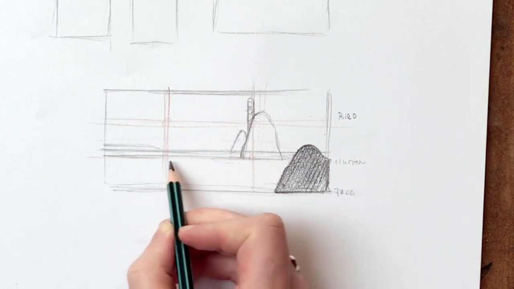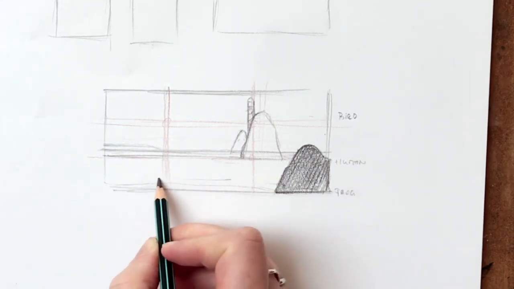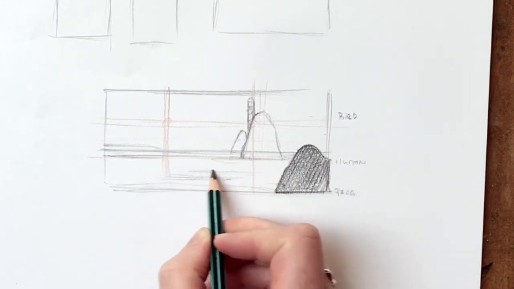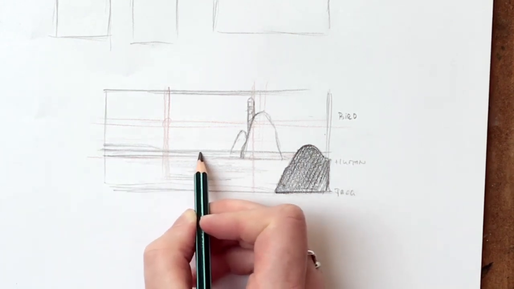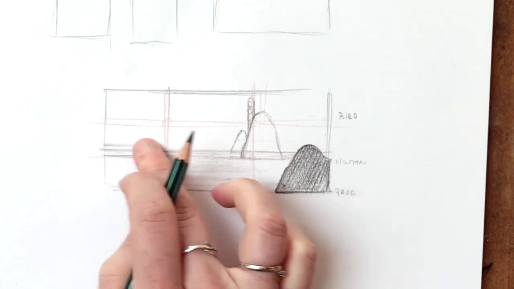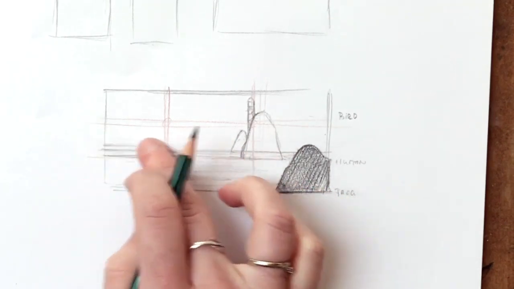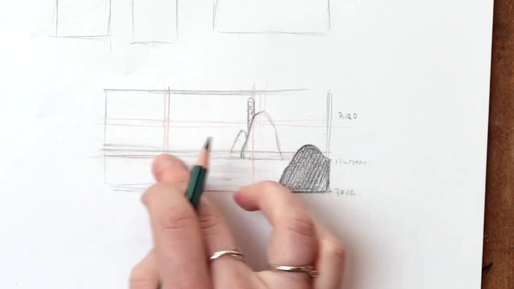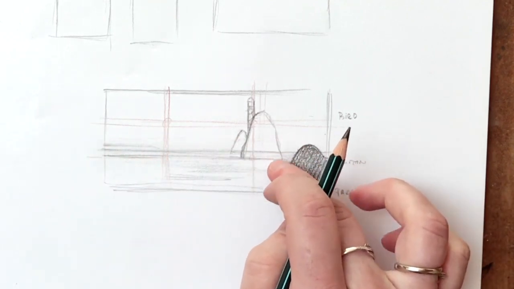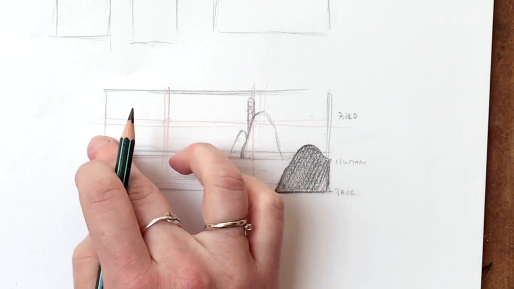Now this is the sea. And the sea, the further it goes, the more it tends to sort of dissolve into the line of the horizon, right? So the farther you look, the less clear it is to see.